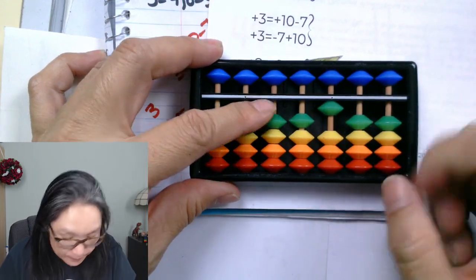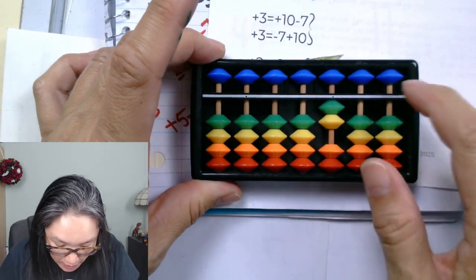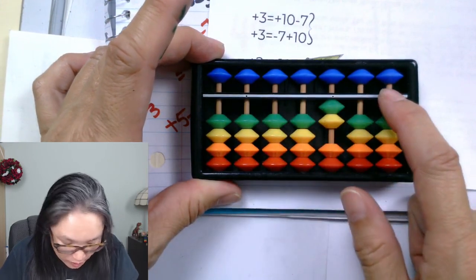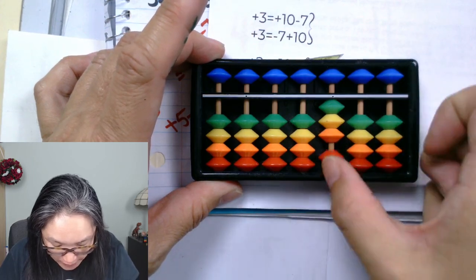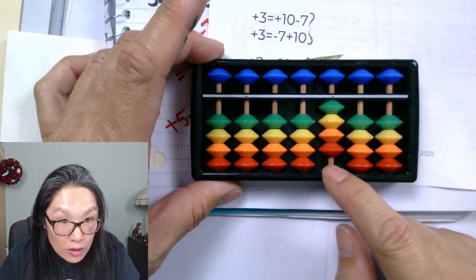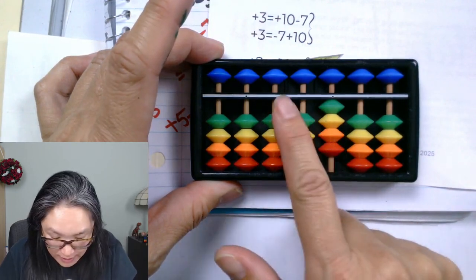This is 1. This is 2. Anytime that the beads are touching the horizontal bar, we're counting it. This is 2. This is 3. After 3 is 4. After 4, right? This is 4. None of these beads are touching.